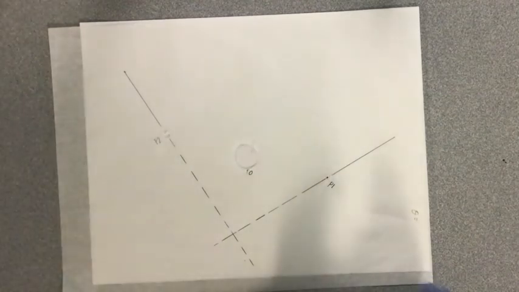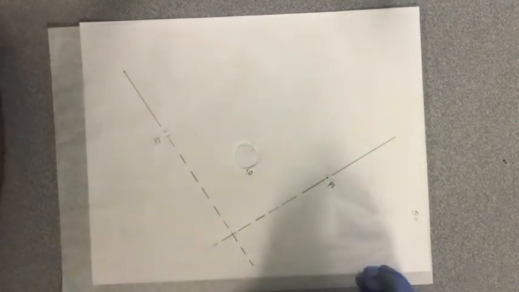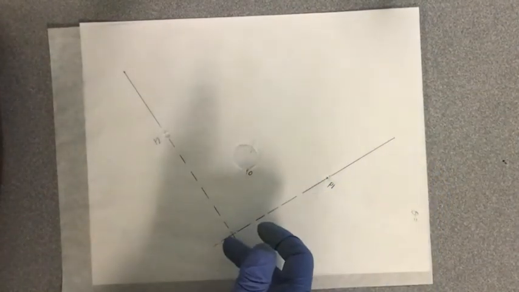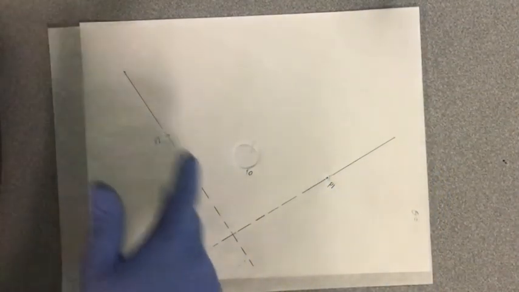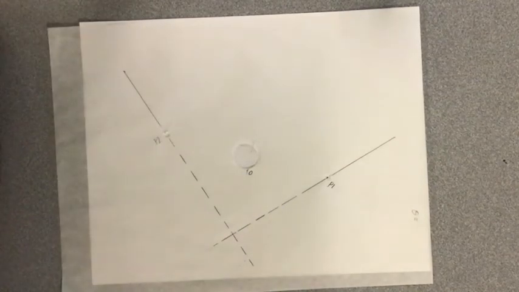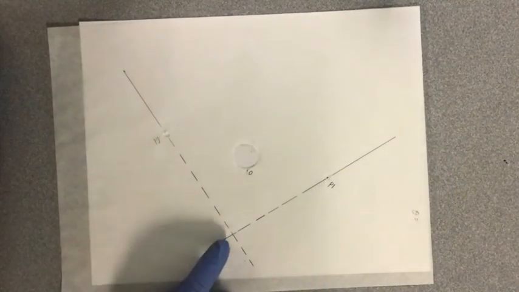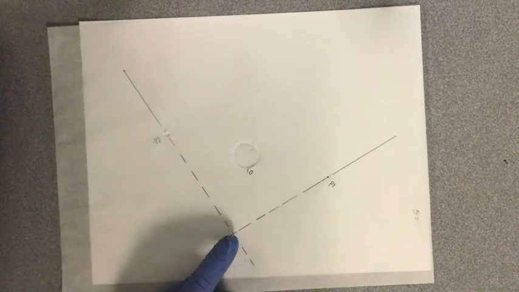So now what we have done is we have taken our trace from the force table. We have marked the lines of action of F1 and F2 over here, and we have marked our point of contact of the disc with the peg. We have extended the force acting lines backwards so that they meet at an intersection point.